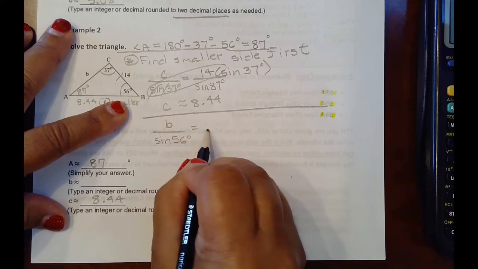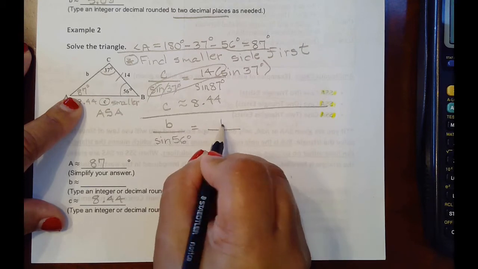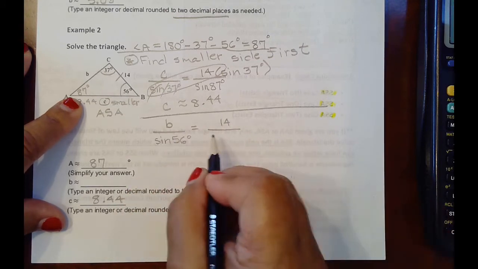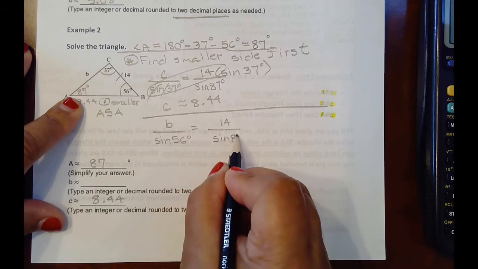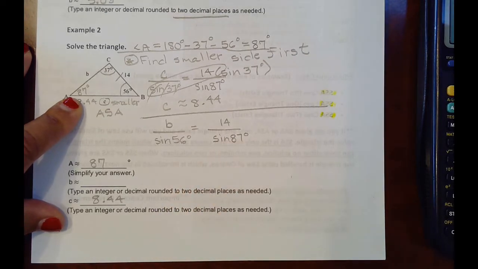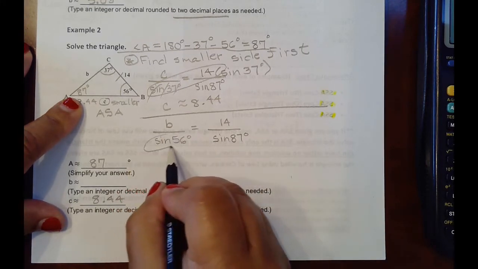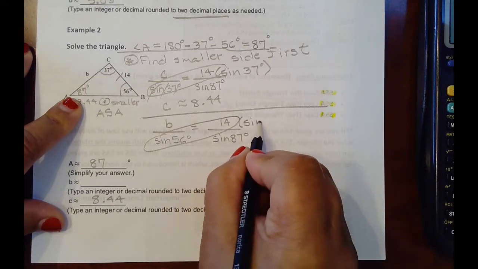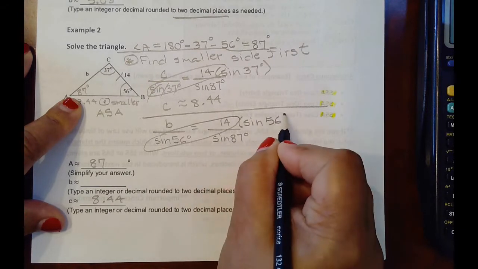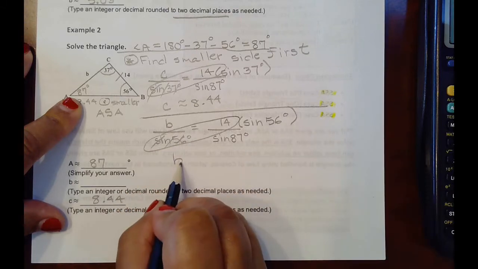Then I need to set up one other fraction. I'm going to use the 14 and the 87 pair. Sides at the top, because I've already made that decision here. And then I'm going to be doing sine of 87. Okay, pretty simple. I think you'll like this section. So we're going to swing this sine of 56 right up to the top to get it out of the way so that B is isolated.